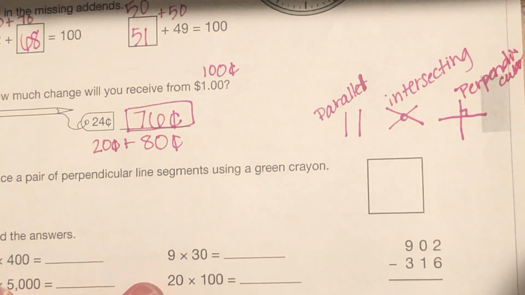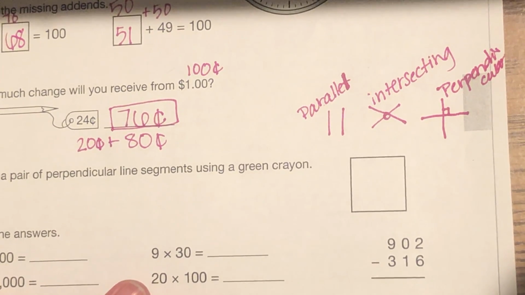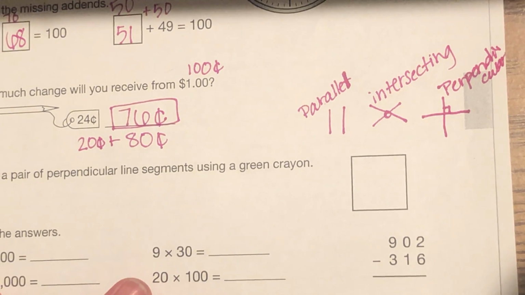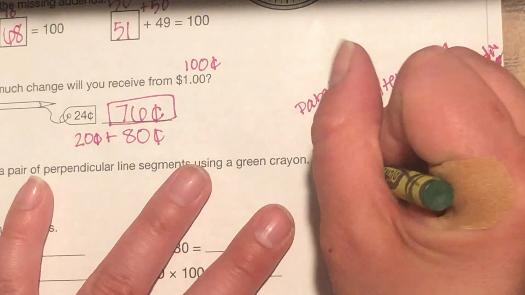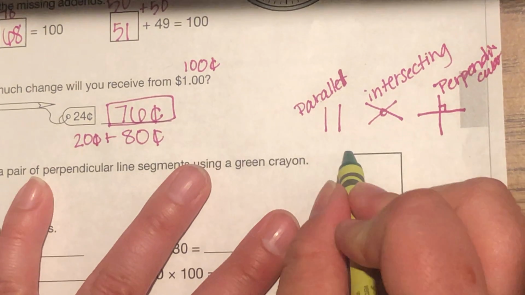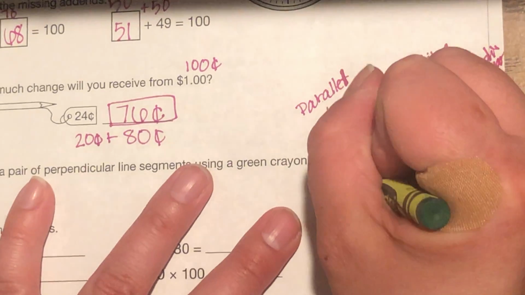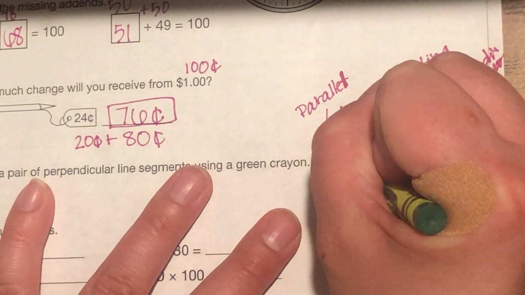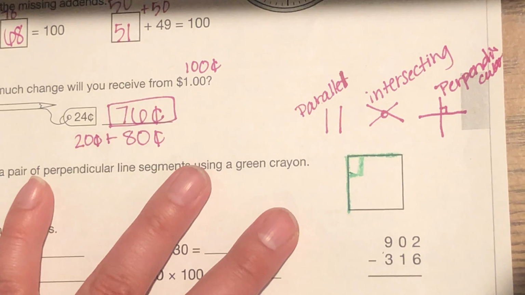I can choose, I have an option between 4 different answers. So the ones I choose are not the only option. I'm just going to choose 2, okay? So here and here. This is a right angle. Those are perpendicular lines.